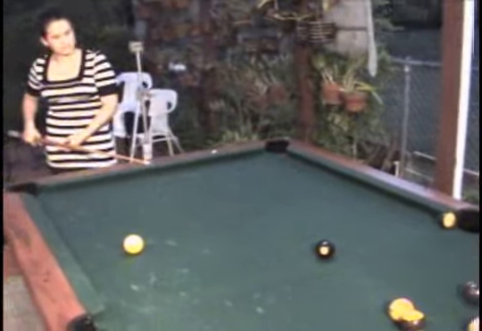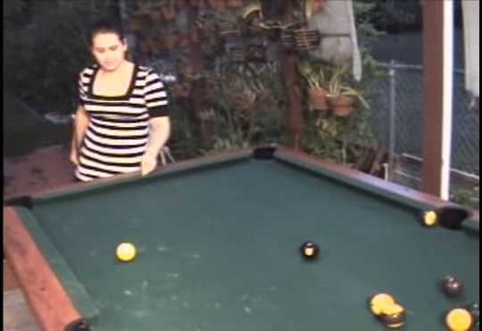And right there is the point where you're aiming at. Right there. Now I'm going to try to make the shot.